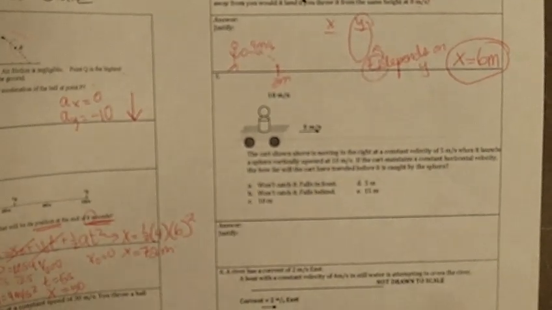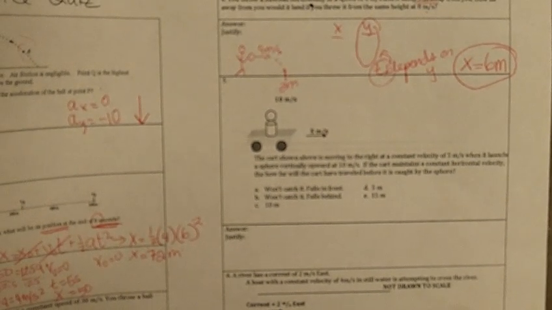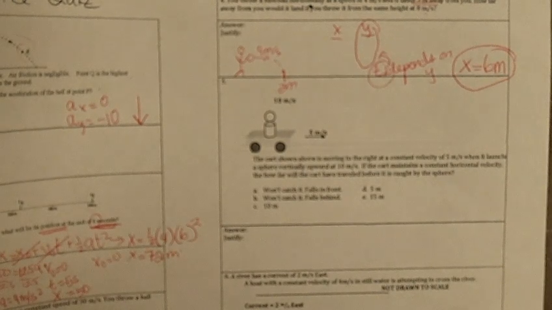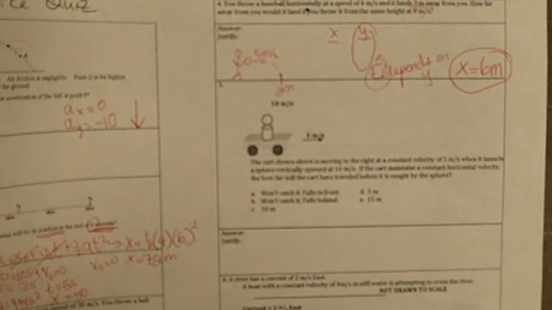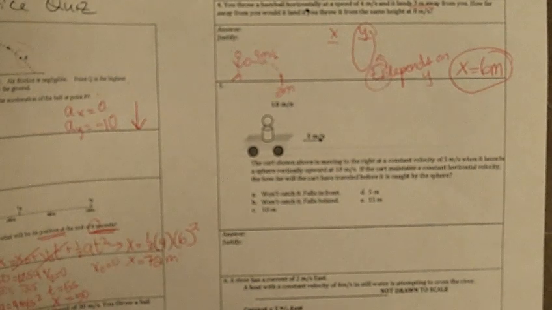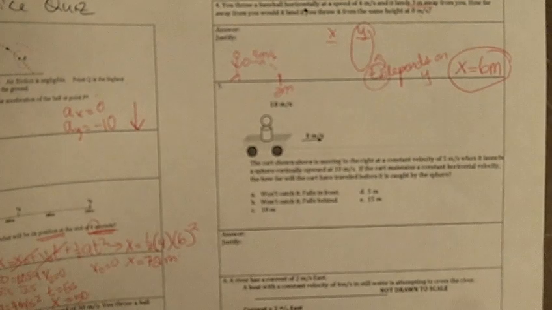Also, number 5 is kind of the same idea as the car. It says the cart shown above is moving to the right at a constant velocity of 5 meters per second when it launches a sphere vertically upwards at 10 meters per second. If the cart maintains a constant horizontal velocity, how far will the cart have traveled before it is caught by the sphere? To solve this problem, we have to think about a few things.